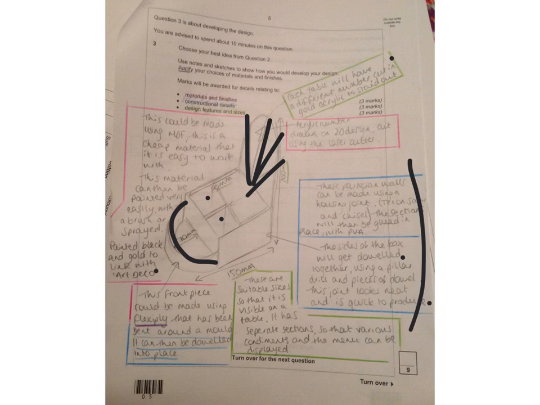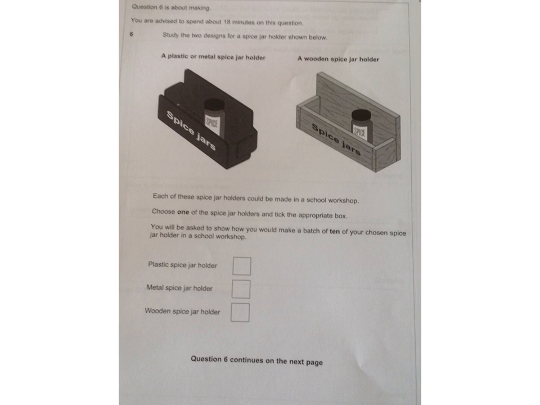They've also put the sizes on here. Okay, so the size there and the size here and here and here. So you can see really, really clearly how big the product's going to be. Really easy marks to pick up.